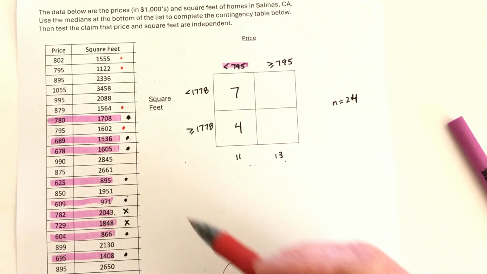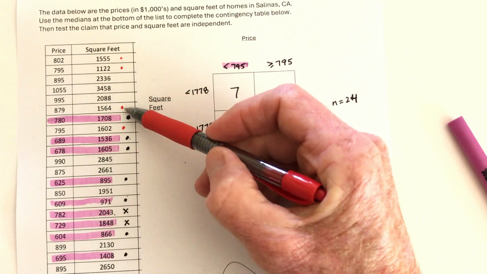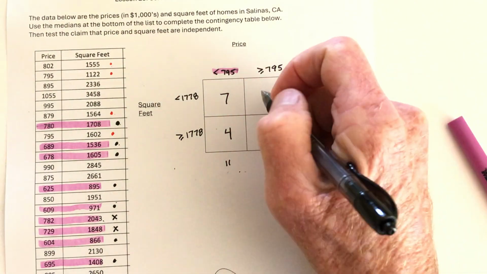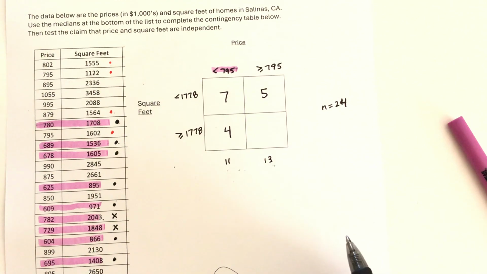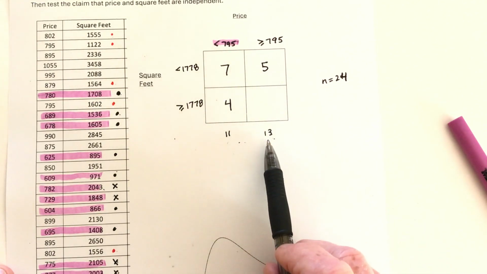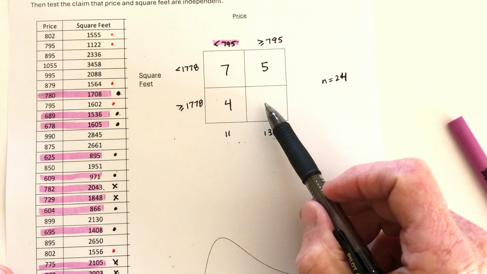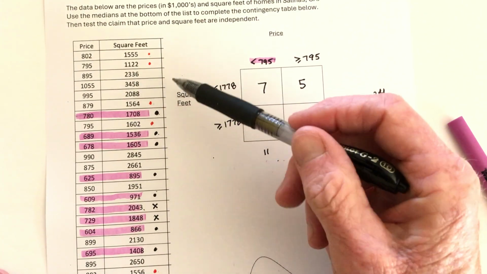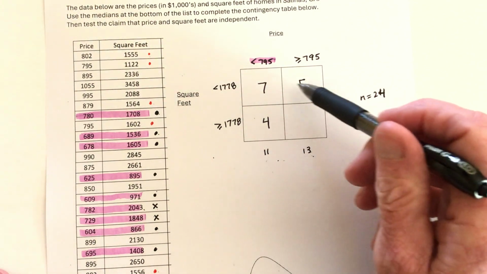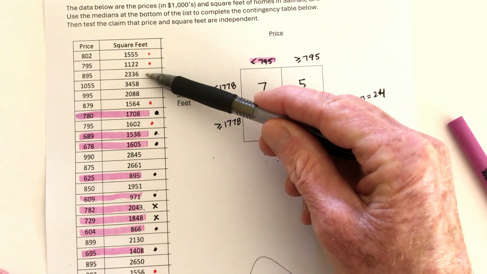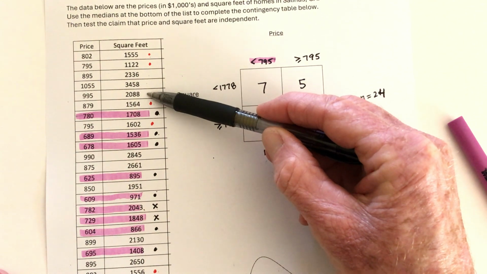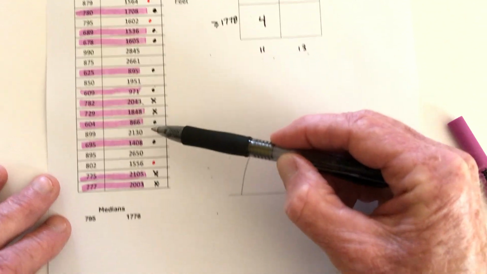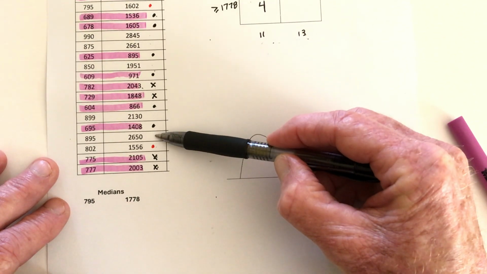Okay, so if you go back and count the red dots now, 1, 2, 3, 4, 5. So in this square, there's 5 homes. And because the total of this column is supposed to be 13, this number right here should be 8. So basically, if you look back at these houses, count how many have not been counted in any of the other squares. So there's 1, 2, 3, 4, 5, 6, 7, 8.